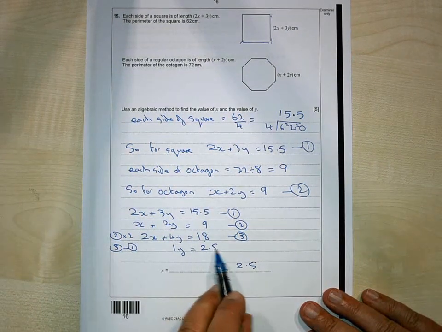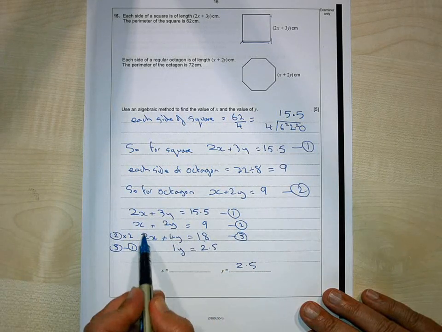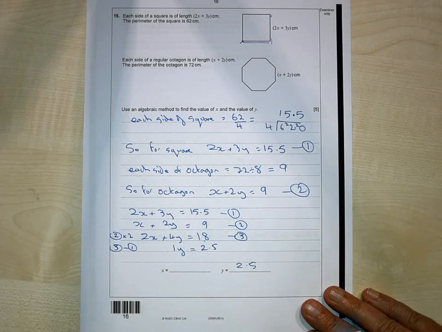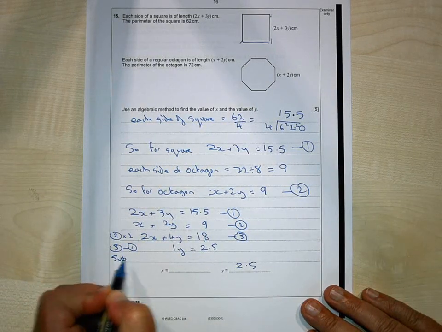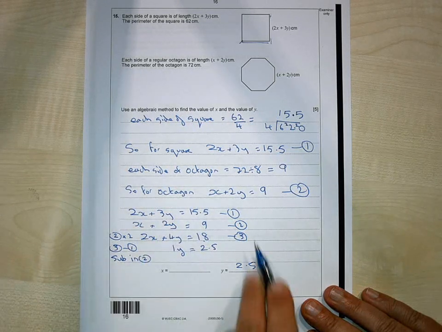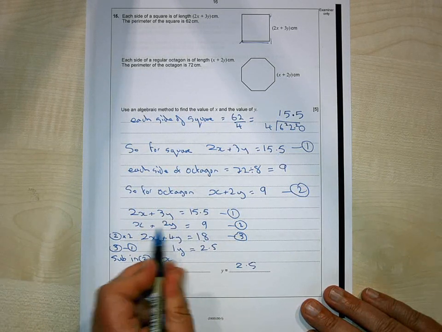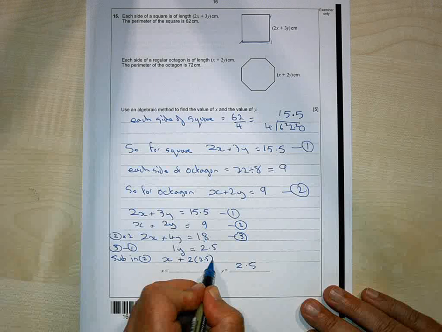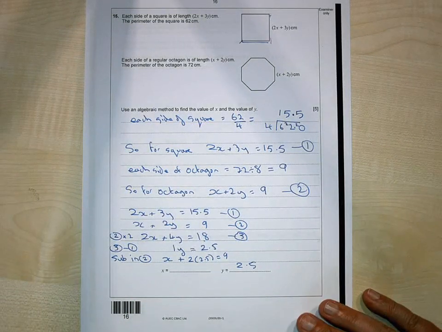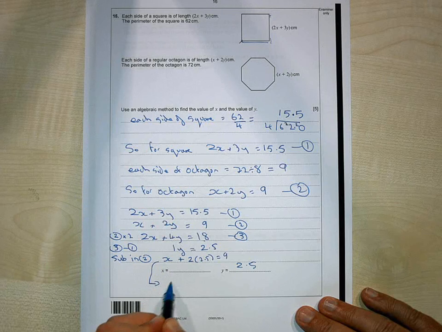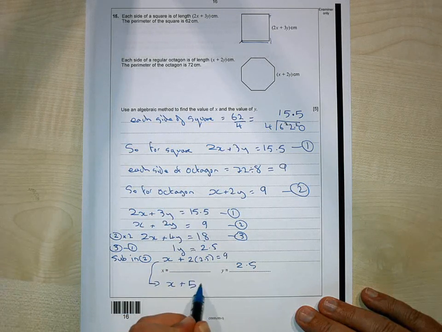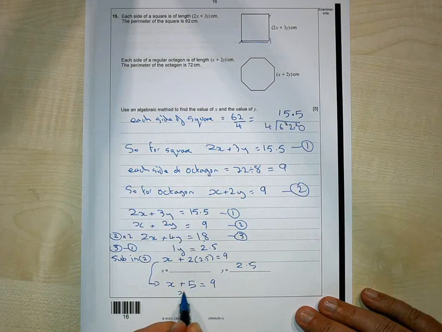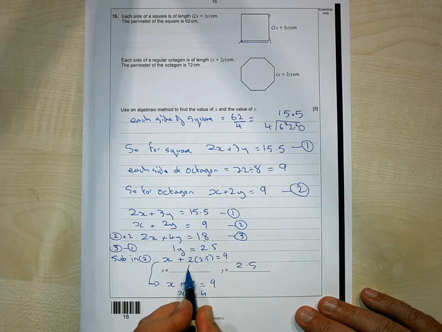Then I've got to work out what x is. So now that I know what the value of y is, I can replace the value of y in there by 2.5. And what I say then is I sub in equation 2. So x I don't know, plus 2y is 2 times 2.5 equals 9. So x plus 2 lots of 2.5, which is 5, equals 9. So x is 9 take away 5, which is 4.